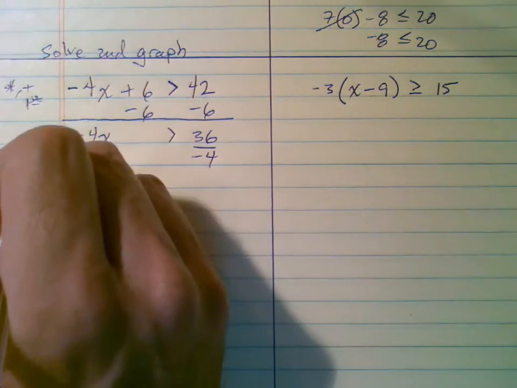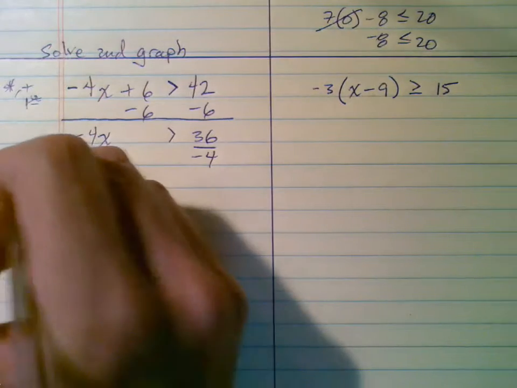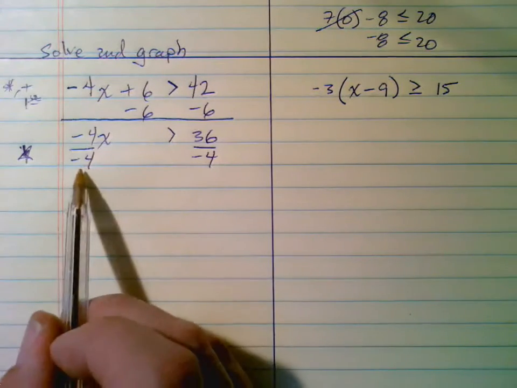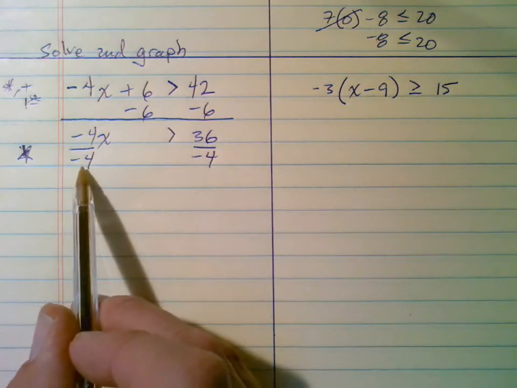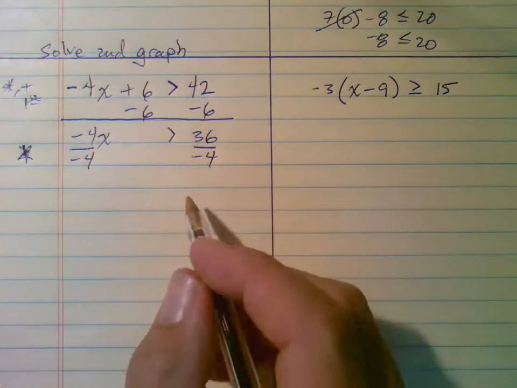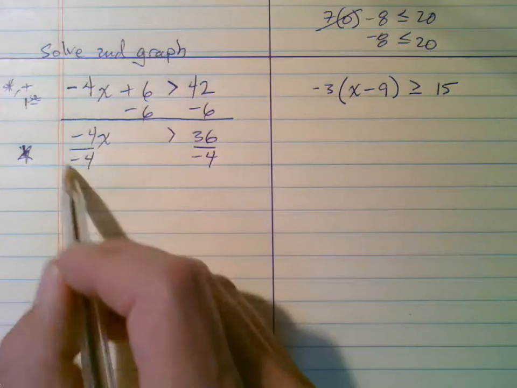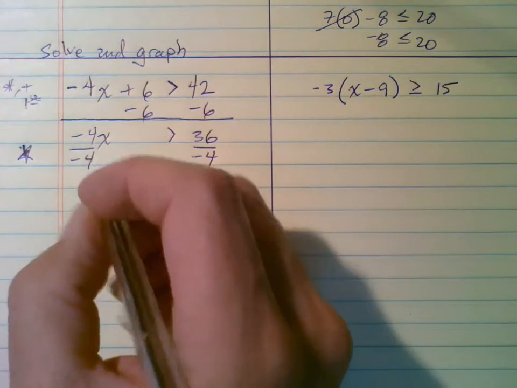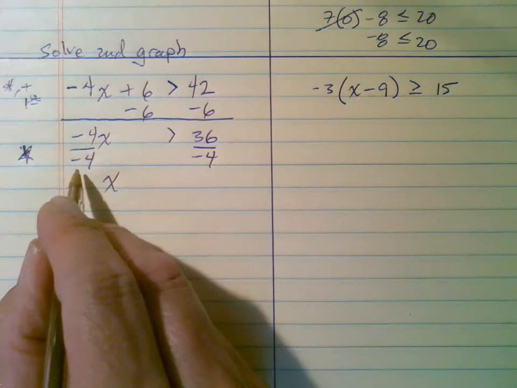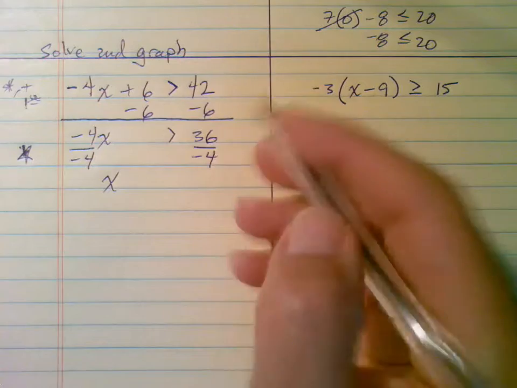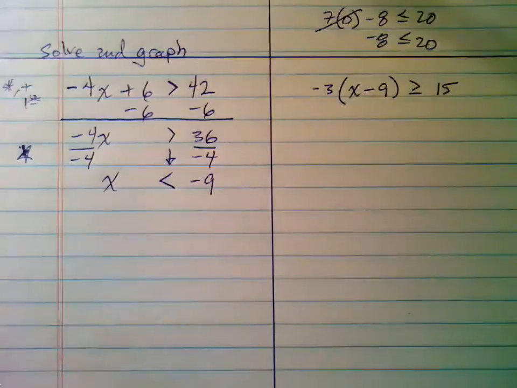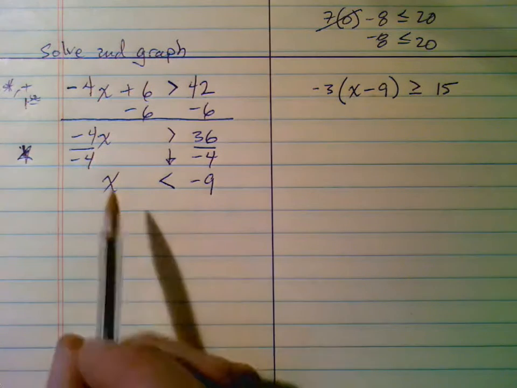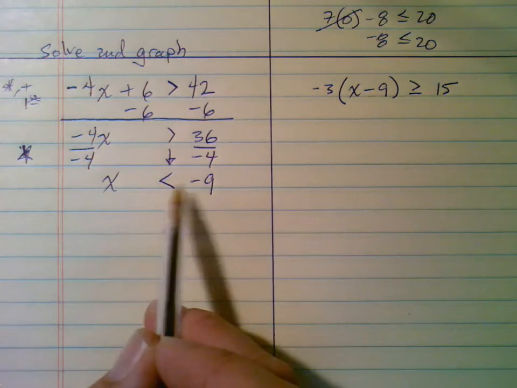Alert, alert, stars. Star this point. Remember, when you multiply or divide an inequality by a negative, you get flipped. That's right. When I multiply or divide by a negative, negative 4 divided by negative 4 is 1. And 36 divided by negative 4 is negative 9. And the inequality gets flipped. So my solution here is going to be x is less than negative 9.